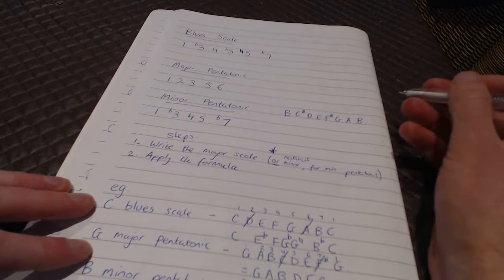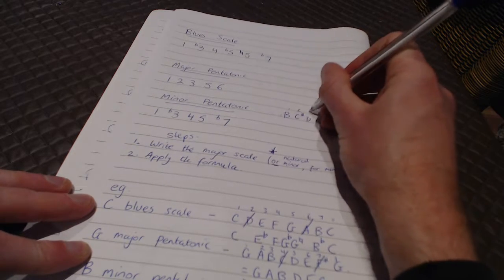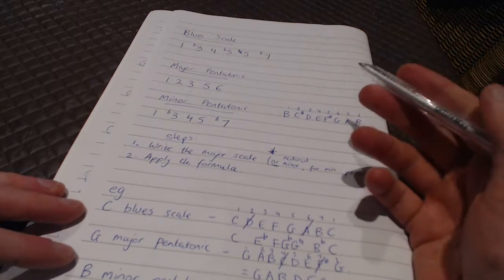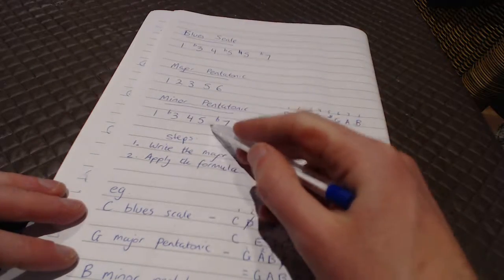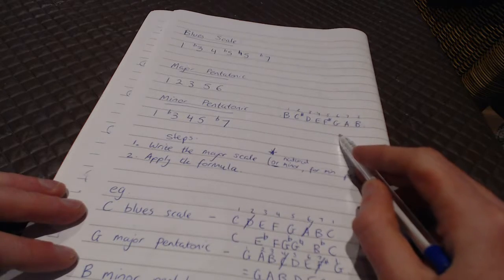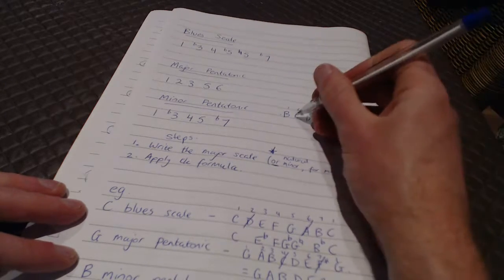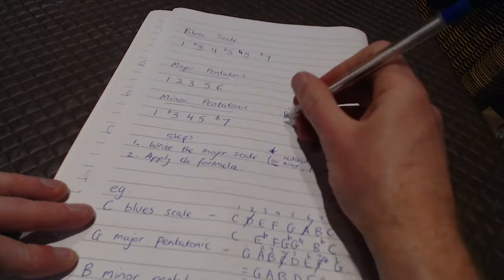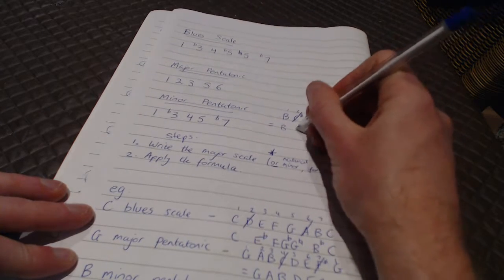So I've written B natural minor. I'm going to number them. And I'm going to cross out what's not there. Remember, I don't need to lower these because they've already been lowered in the B natural minor. So I don't have my second and I don't have my sixth. Just pop the answer in there.